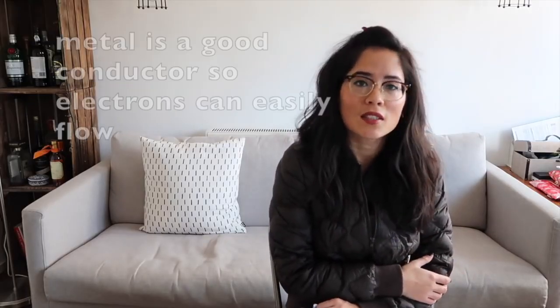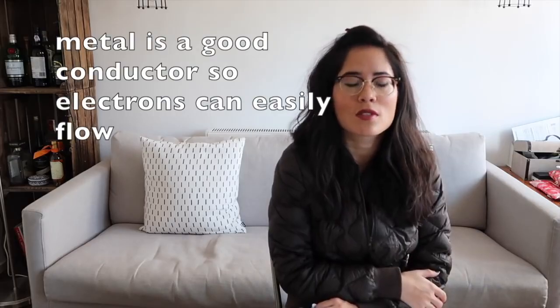Why can't you become charged on a metal slide when you slide down it? Well, that's because metal is a good conductor. So often they'll ask you about metals, things not becoming charged. You just need to say that it's a good conductor so the electrons can freely flow.